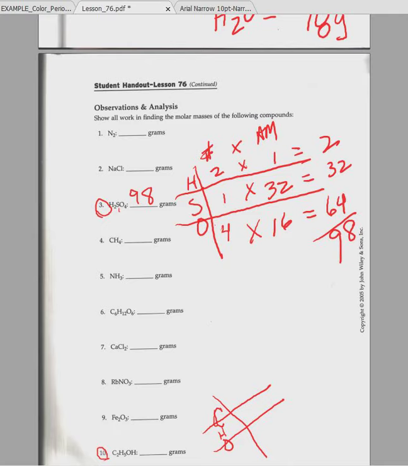Carbon has 2 pieces. Hydrogen has 5 plus that extra 1 over on the far right, so that's 6 pieces. And oxygen has 1 piece. So we multiply the number of pieces by the atomic mass. You should be able to figure out the rest.